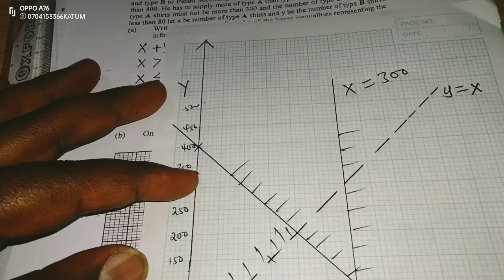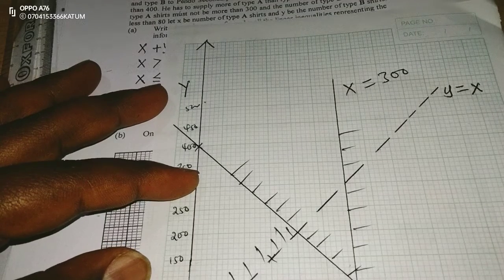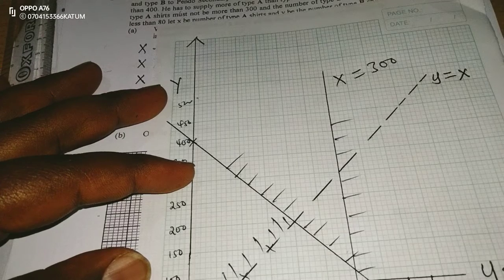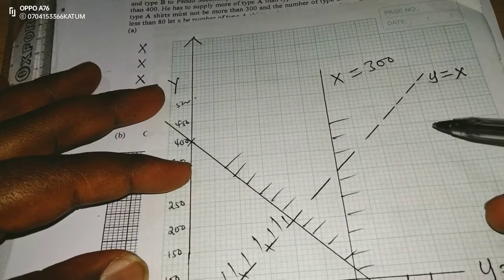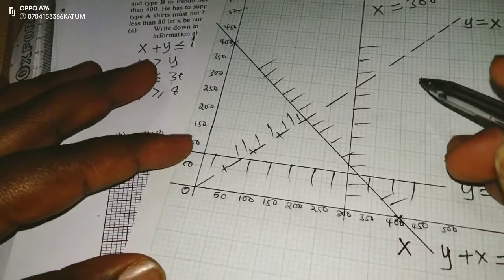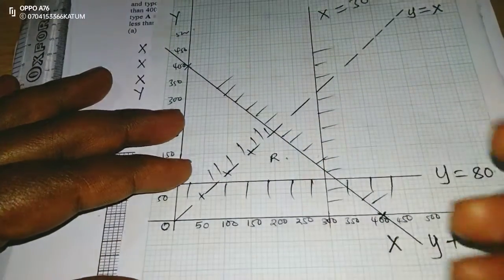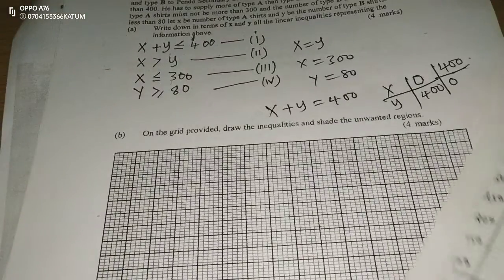Therefore, we have very many combinations here. Now we're going to choose. We're going to have our region here. Then now we proceed with the question. And the question is telling us now.